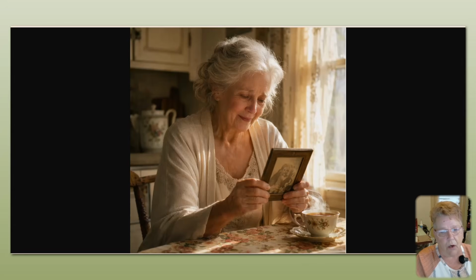When I say emotional response images, I mean images that immediately cause an emotional response when you see them. They're not just fun, lighthearted graphics. Okay. So, I have this one right here on the screen. Your grandmother sitting alone at her kitchen table, holding a photograph, with misty eyes and a cup of tea next to her.